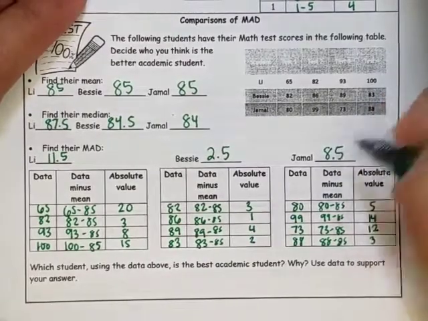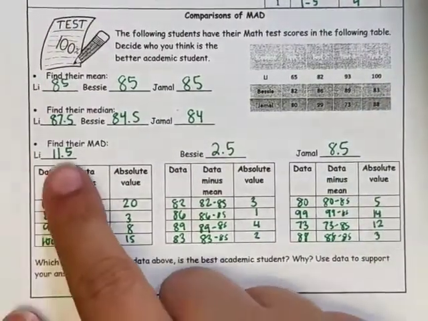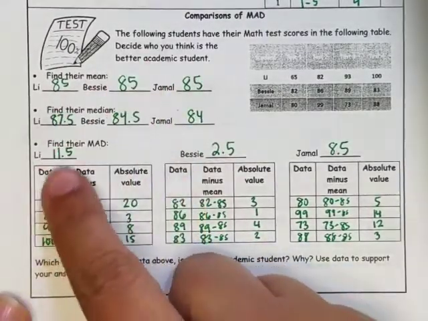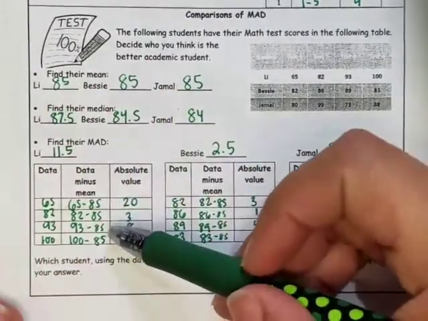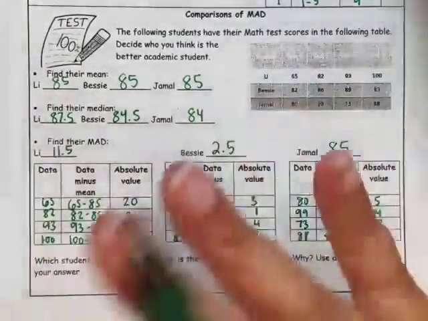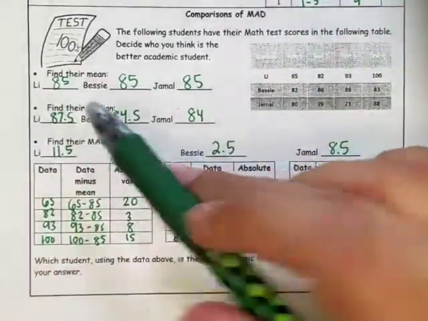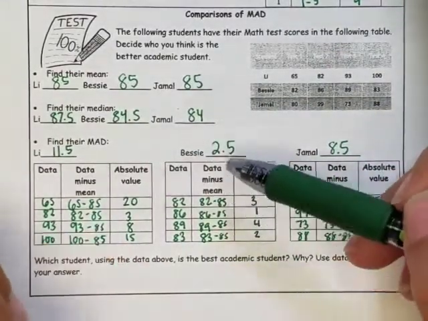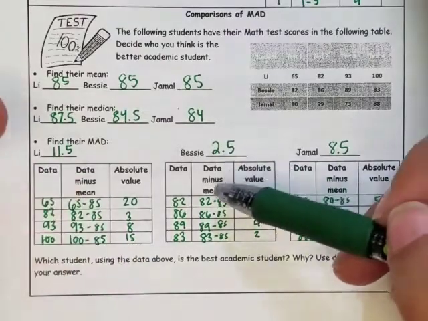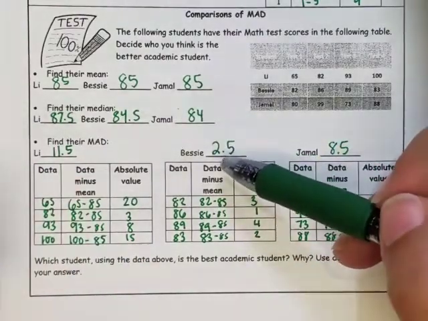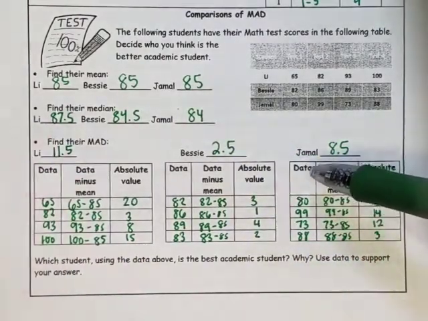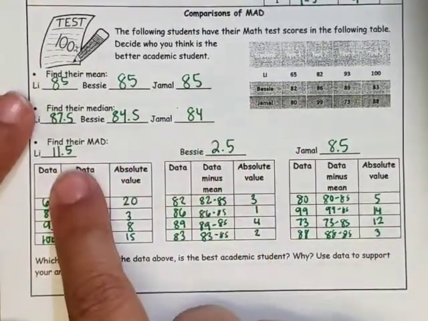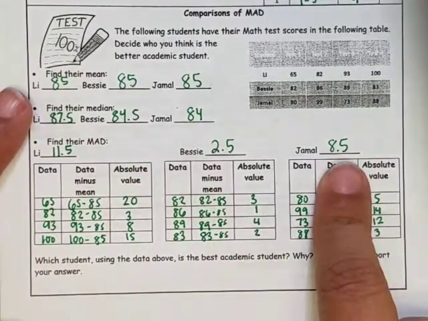So what we're seeing is that Lee is the least consistent student. Even though they all have the same average of 85, she is the least consistent. So her scores vary about 11.5 points above and below her average of 85. Then we've got Bessie, who is very consistent. She only goes above and below her average of 85 by about 2.5 points. And then Jamal's right in between them. So the most consistent student is Bessie. The least consistent student is Lee. And then Jamal kind of falls right in the middle.